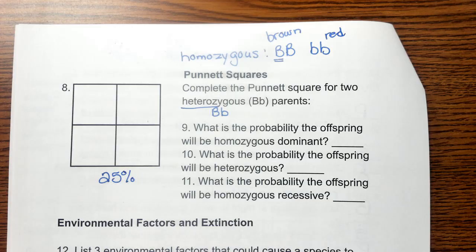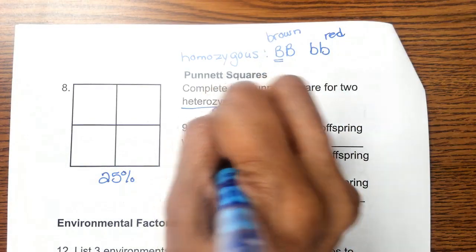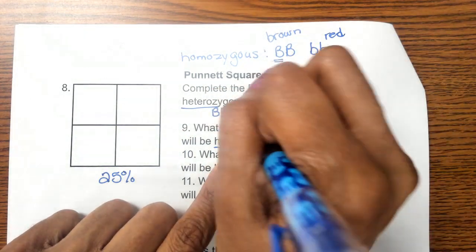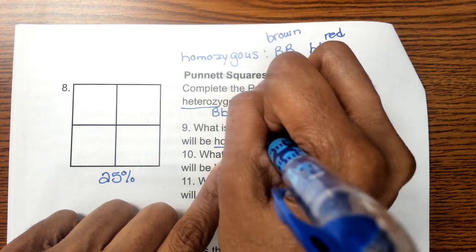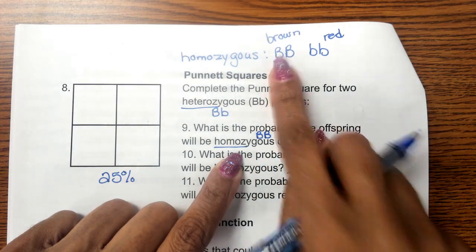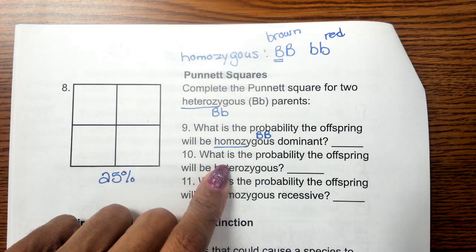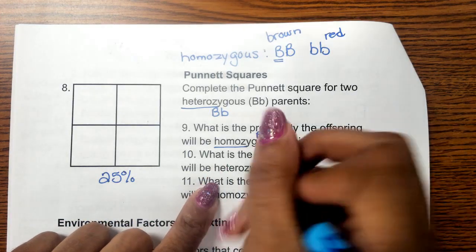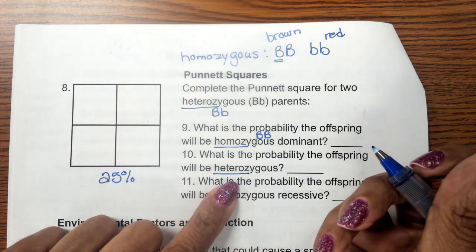All right, so what is the probability that the offspring will be homozygous dominant? If it's homozygous dominant, it would have to be big B, big B. Homo, same. Dominant has to be capital. Okay? What is the probability the offspring will be heterozygous?